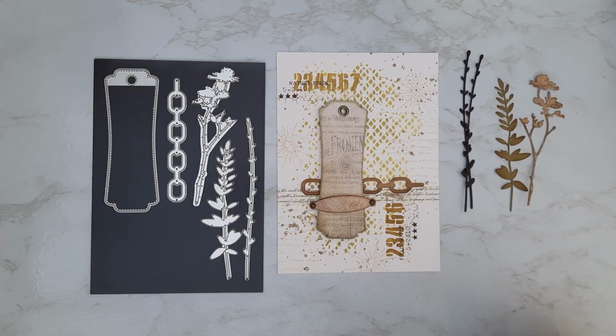So what we're going to do then is we're going to build up a nice collection of those sprigs on this side. But before that, I want to add some little bits just to sort of add to that cluster.